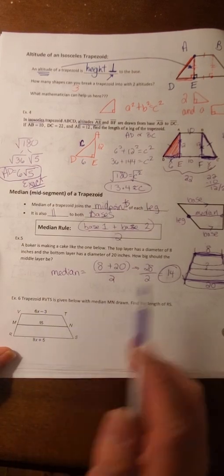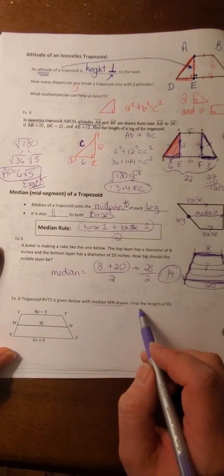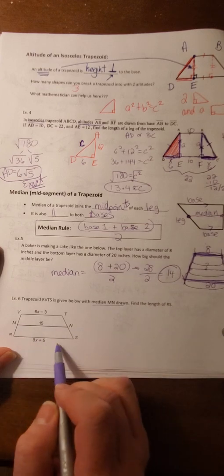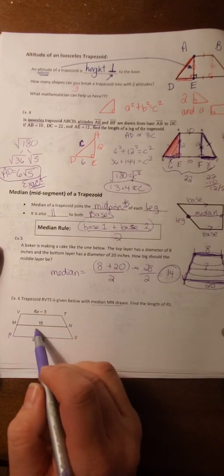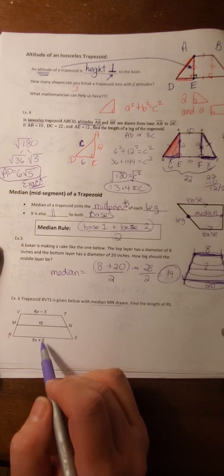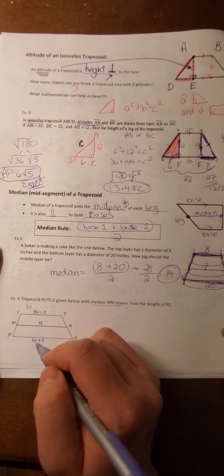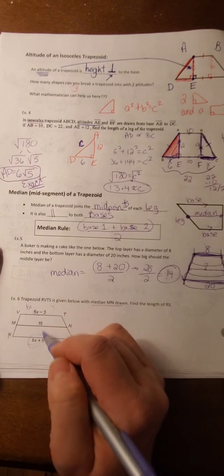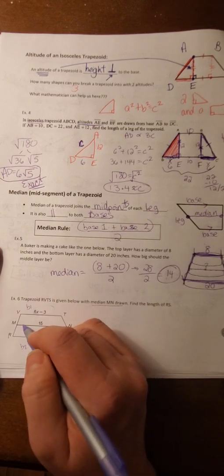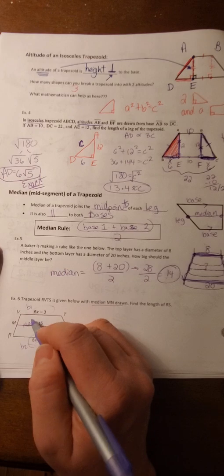RVTS is given below with a median MN drawn. Find the length of RS. So here we have a lot of expressions given to us. We have an expression for the base 1. We have an expression 8 times the value of x plus 5 for base 2. And the median has a number assigned to it.